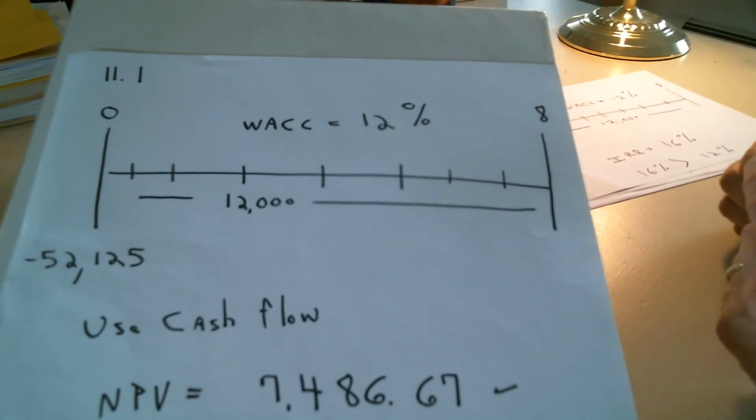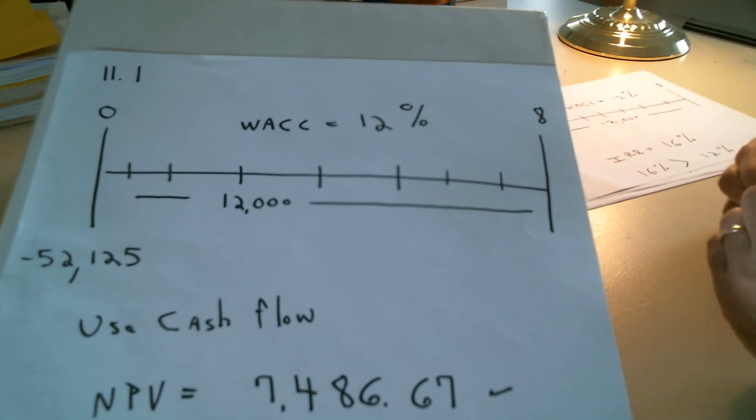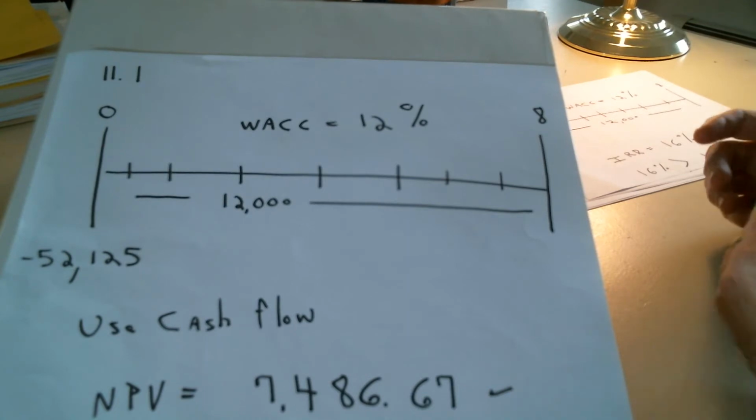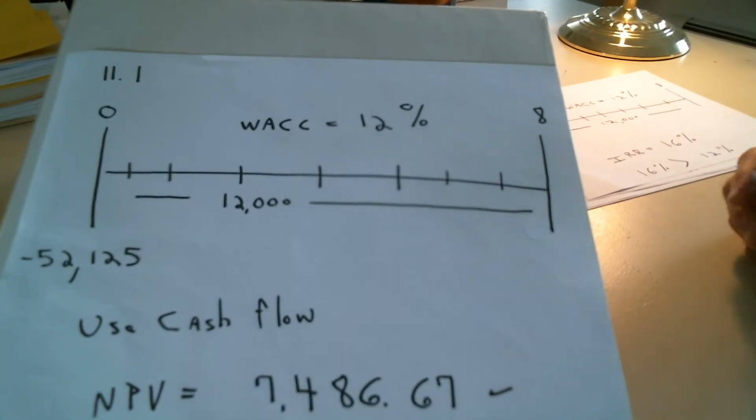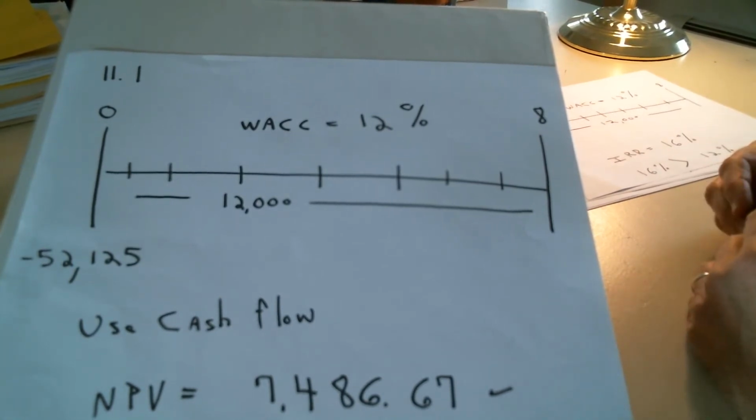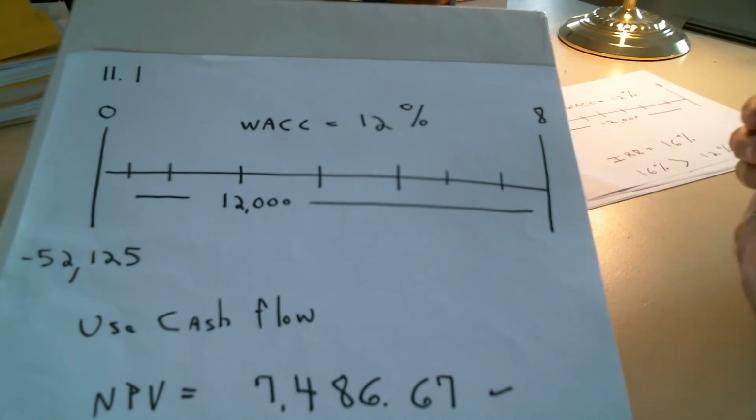So again, we always want to use the cost of capital. Discount that back to the present, okay? And we come up with a net present value of $7,486. So that's obviously a good return. So you can tell your boss, yes, we'll accept that project.